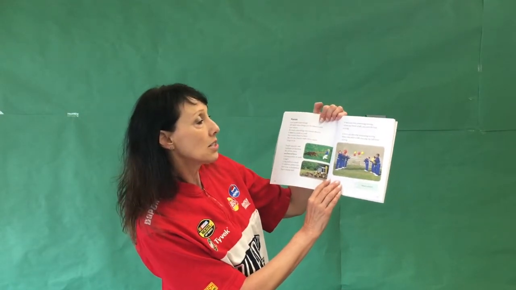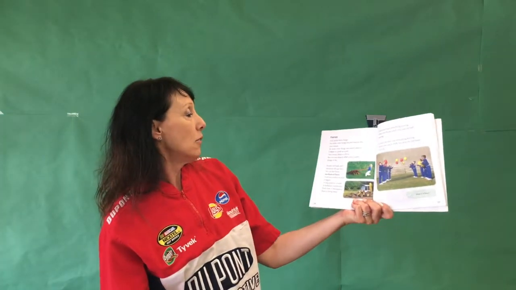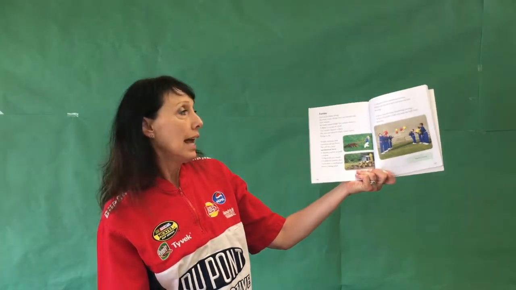A force can start something moving. When you throw a ball, you start the ball moving. See, you couldn't see that, but you could see what it does to the ball. And then a force can also stop something. When you catch a ball, you stop the ball from moving. All right, so what is a force again? A force is a push or a pull.